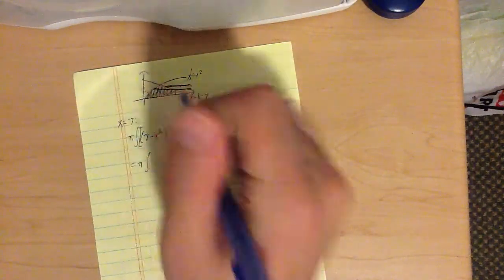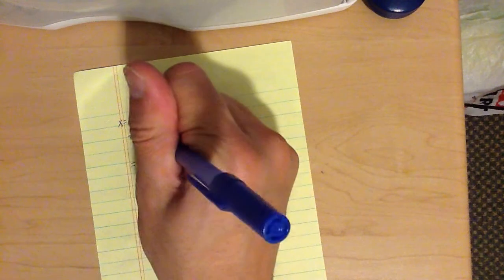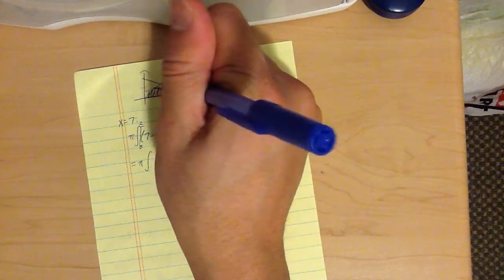Pi, and oh, sorry, I forgot the bounds, from 0 to 2, because we established that this point was 4 to 2, so 0 to 2.